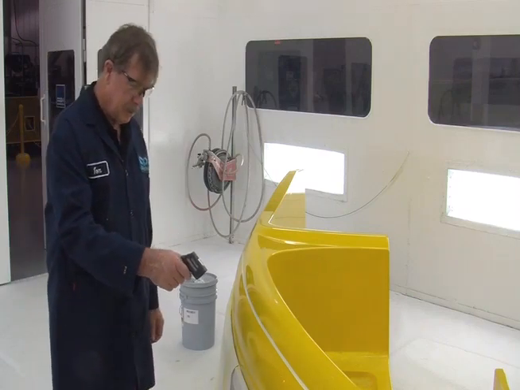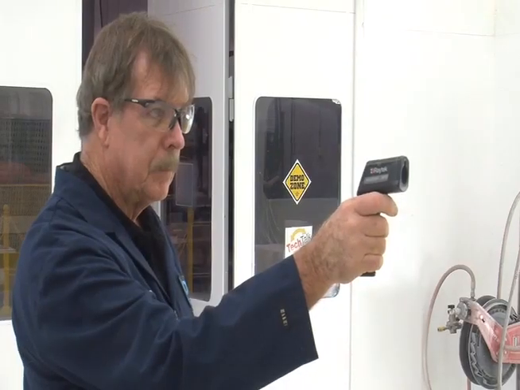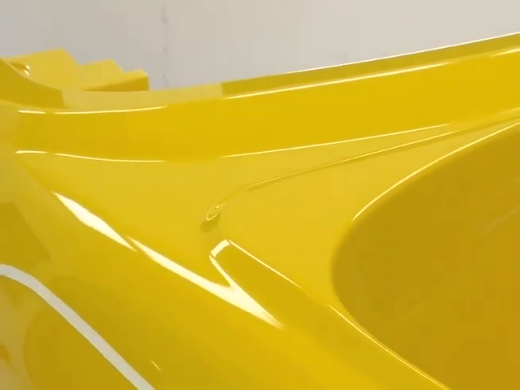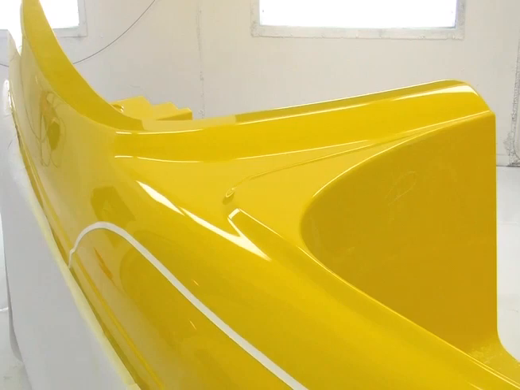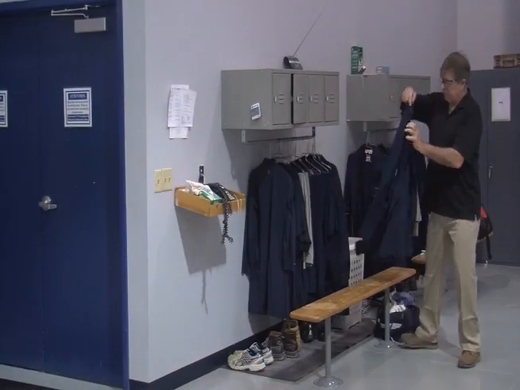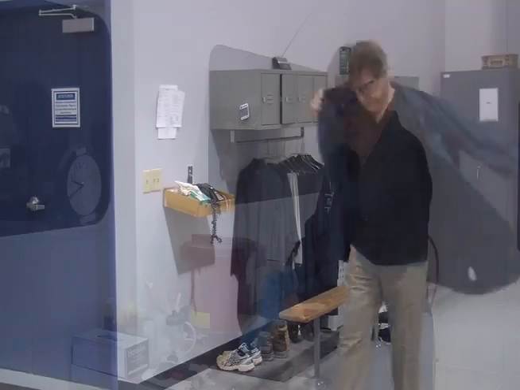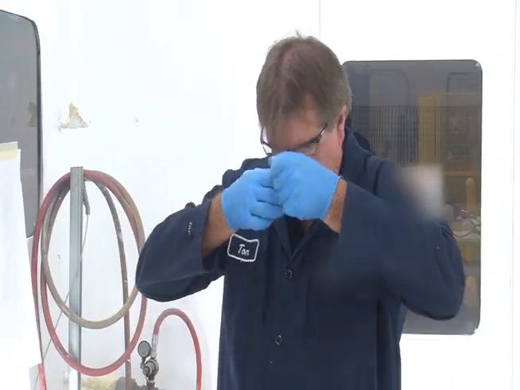POLYNT does not recommend temperatures below 20 degrees Celsius. Elevated temperatures speed up cure and reduce working time. Adjust the lighting and temperatures as needed to allow for the most ideal working environment possible. Always wear the appropriate PPE for the task, including protective clothing, safety glasses, gloves and respiratory protection as needed.